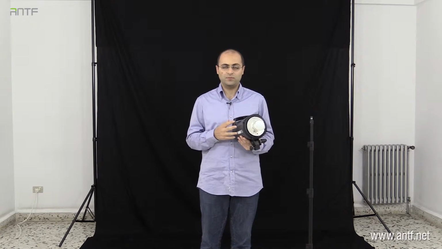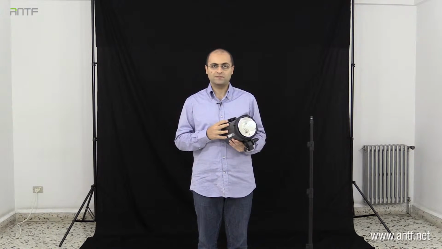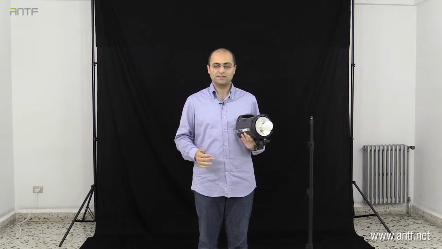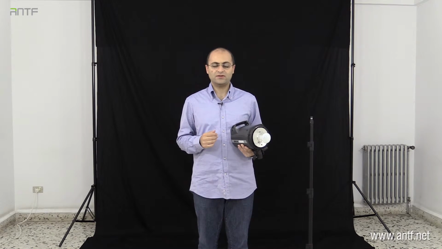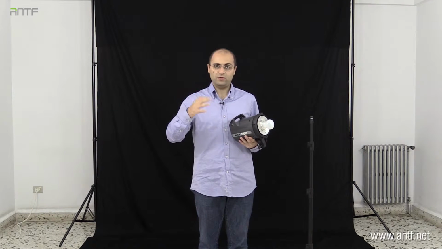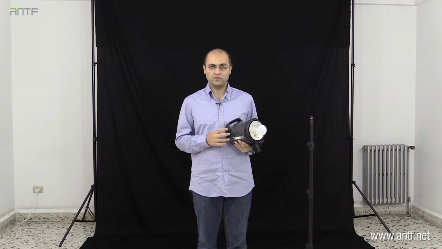So strobes are the most important thing in any studio because they are the light source. The importance of a strobe is that it has controls from the back. These controls allow us to strengthen the light, to increase its power or to decrease its power. What benefit do we get when we can control the power of the light? This is very important to select the correct aperture on the camera.